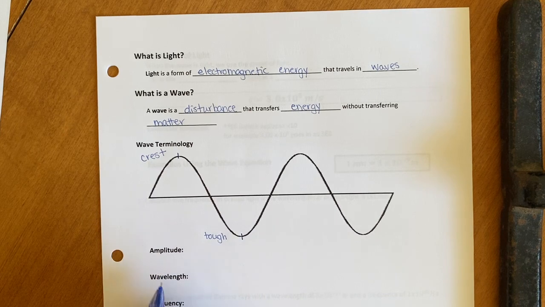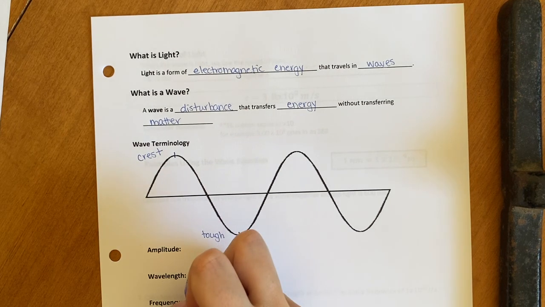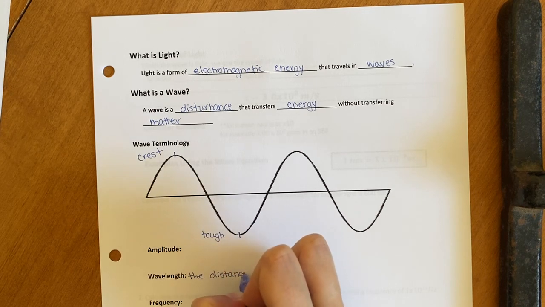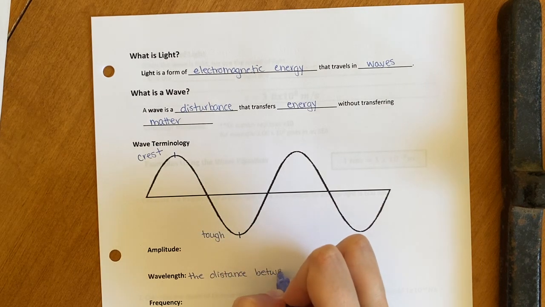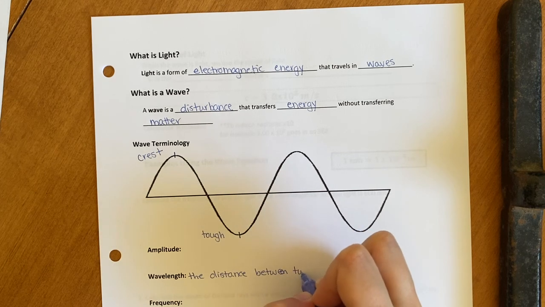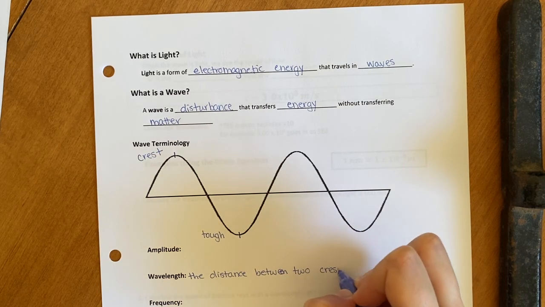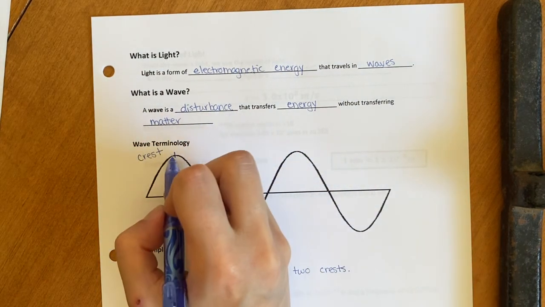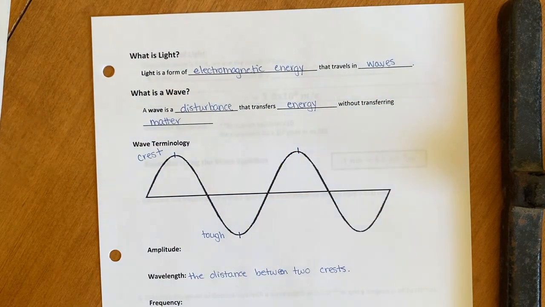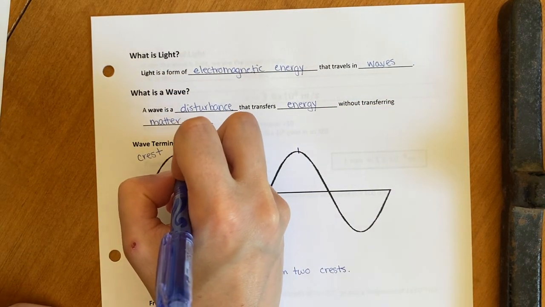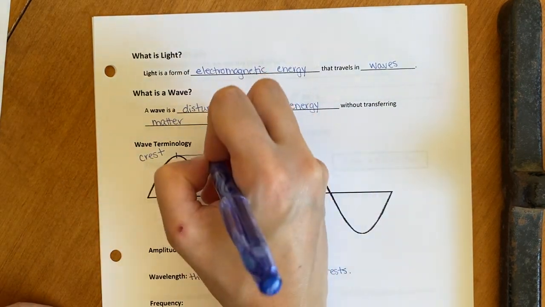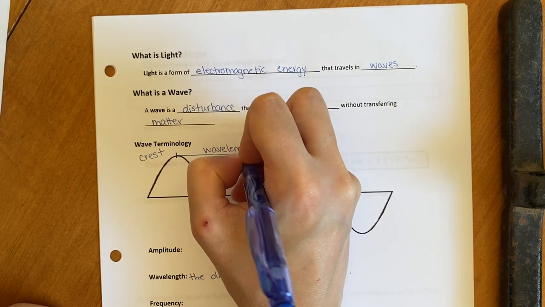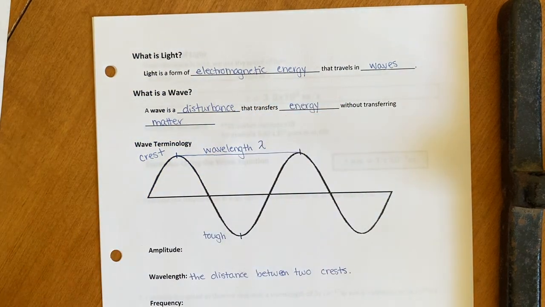A wavelength is the distance between two crests. So it's a full revolution if you think about it kind of like a circle. So you have to go from one crest all the way to another crest, and that distance is the wavelength, which we call lambda.